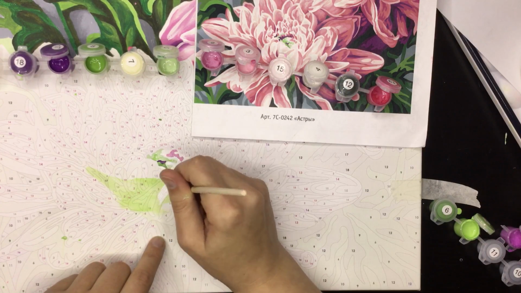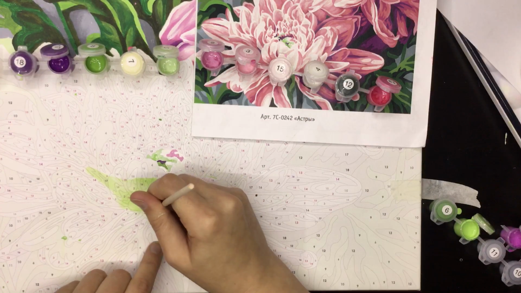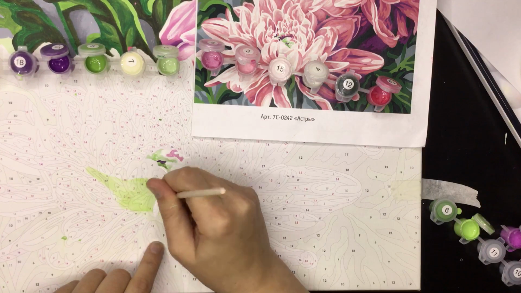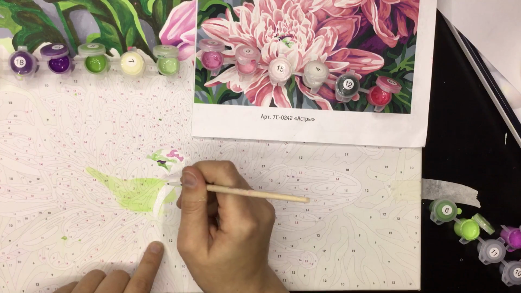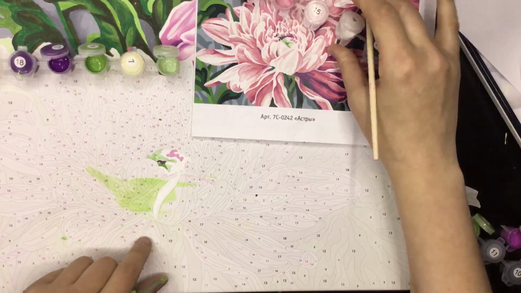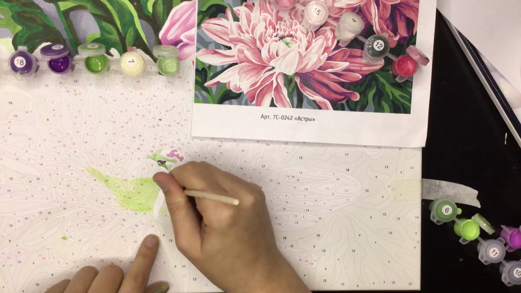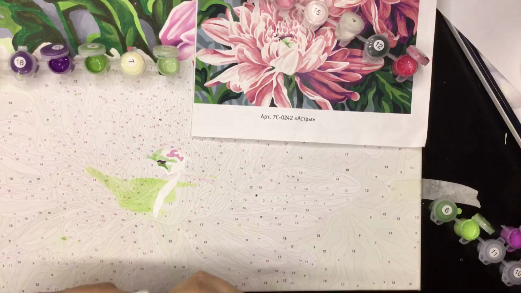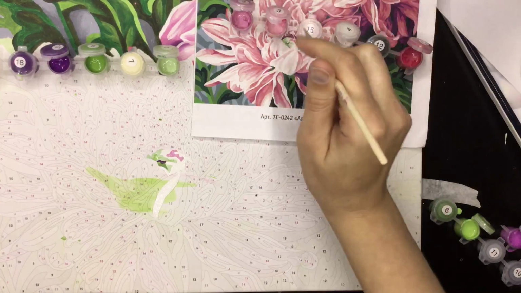We can use some mix. Let me demonstrate one. It's very nice working on big areas. For example, like I have here. Look, it's a big area with white number 4, and close to it it's a number 3.